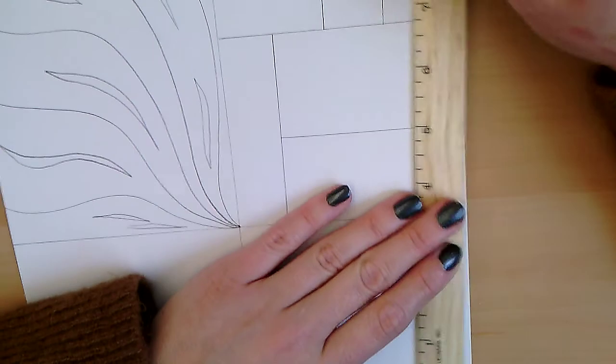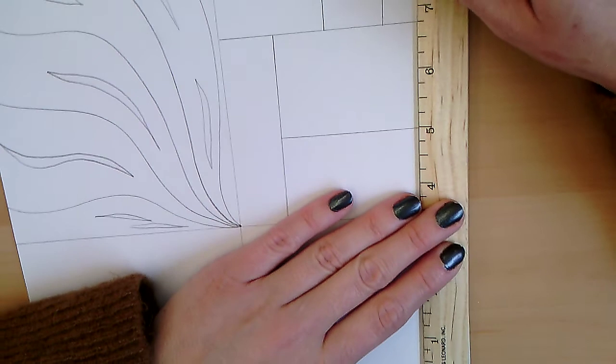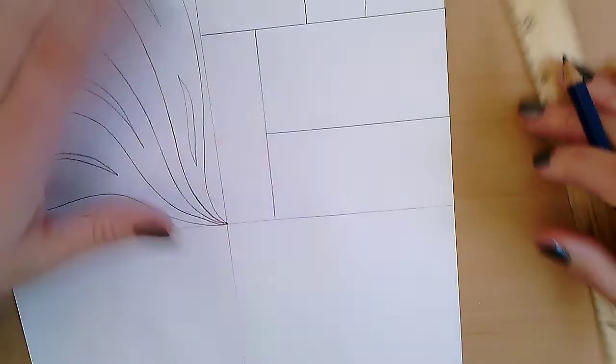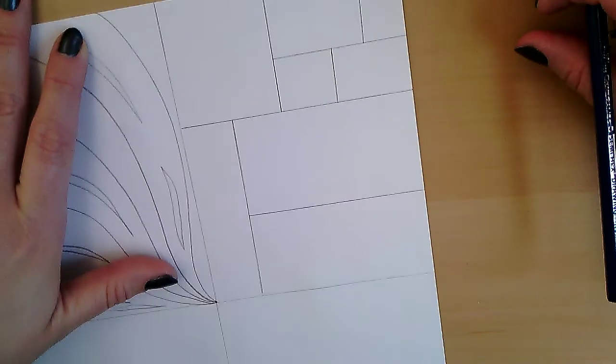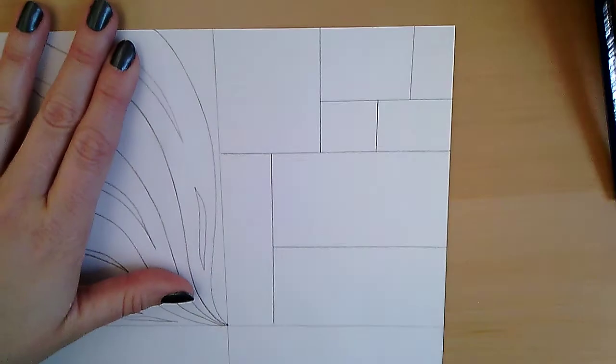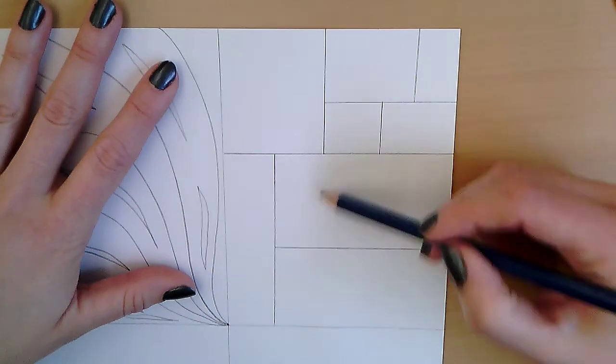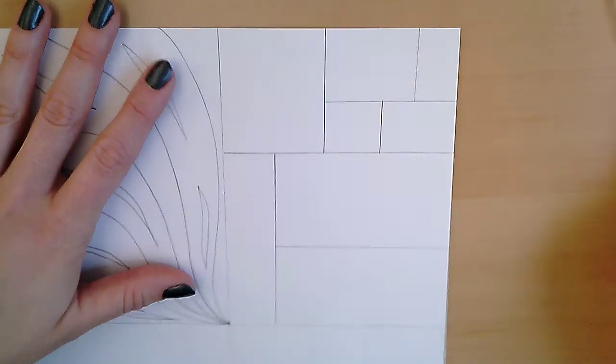I'm going to make another one over here. There are multiple designs that you can use as references in Canvas that you can copy down if you're in my class. 1, 2, 3, 4, 5, 6, 7, 8.